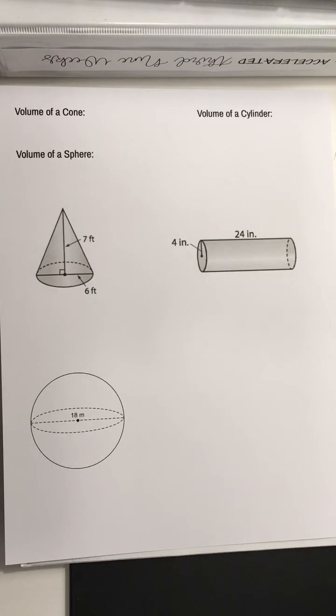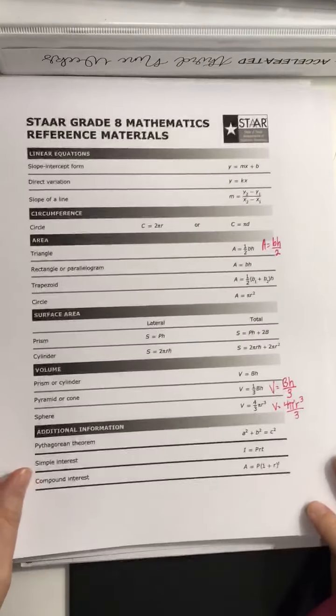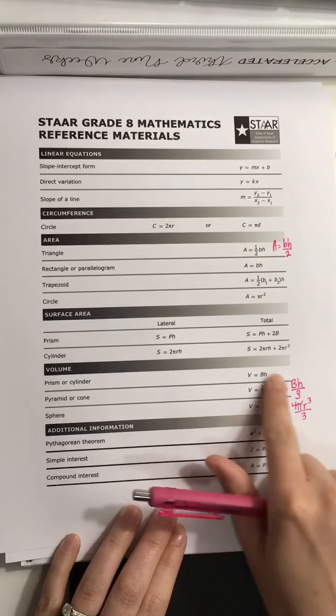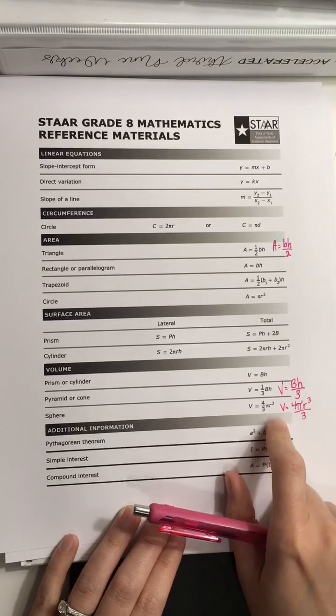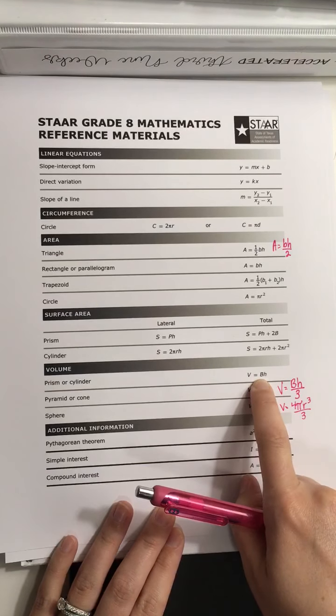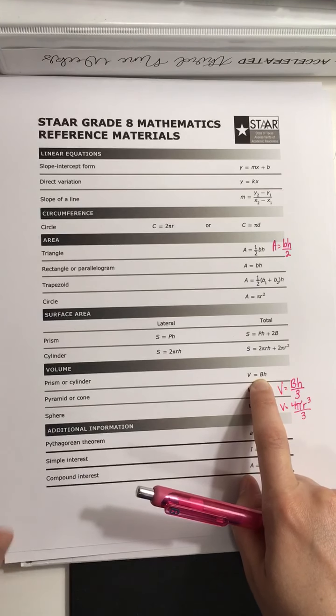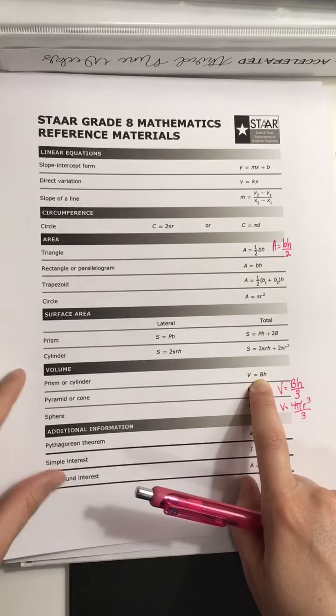Okay, because remember the formulas are different. We modified them from what they are listed as here on this formula chart. Remember we, instead of the capital B, we used pi r squared. So we're gonna go back through all of that, make sure we know what formulas we should be using.